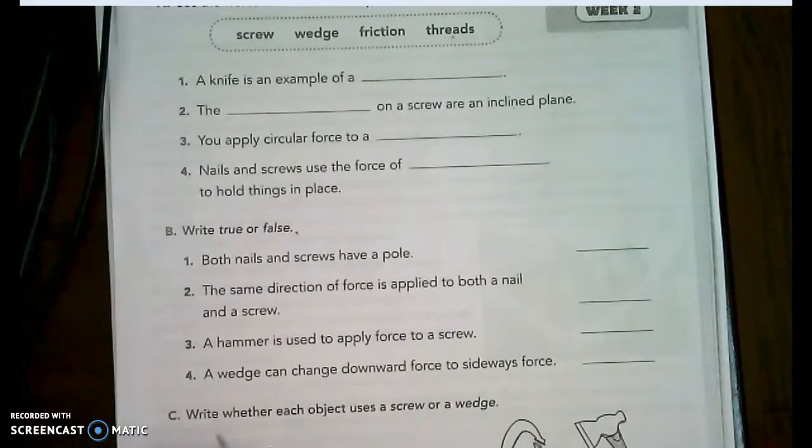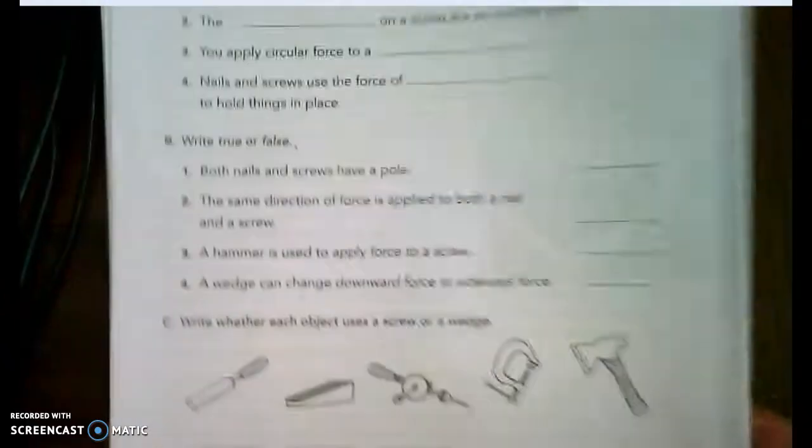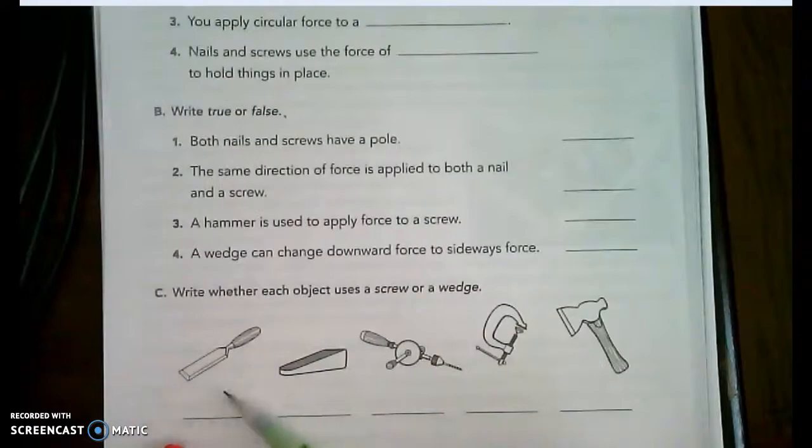All right, and then part C, it says write whether each object uses a screw or a wedge. Okay, so I want you to look at these different types of equipment and decide whether they use a screw or a wedge when they are used.